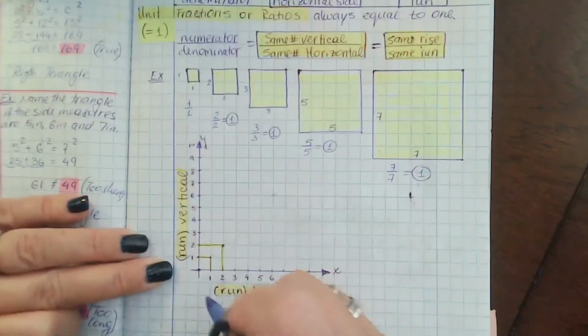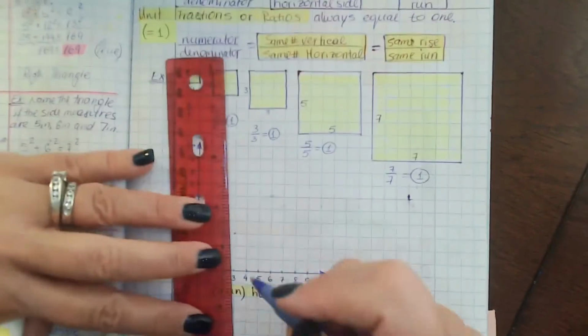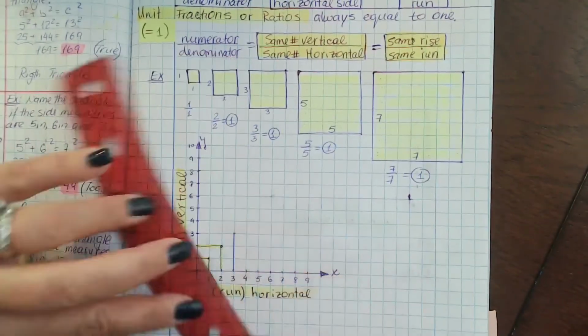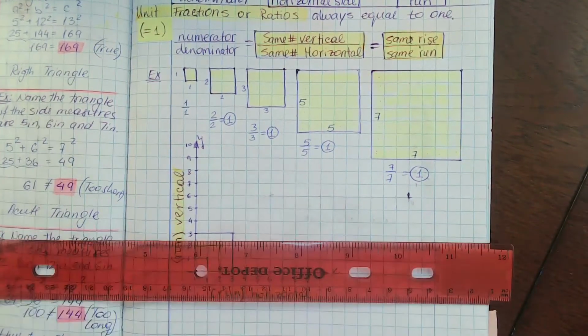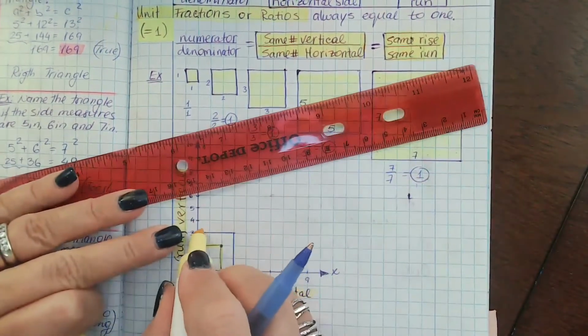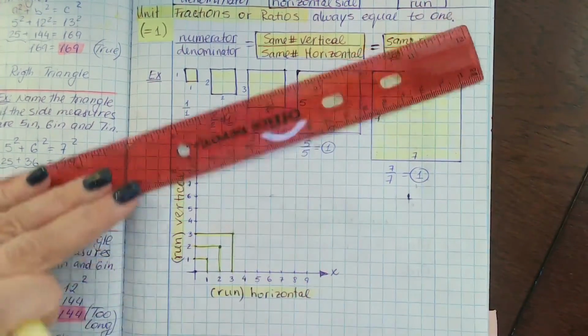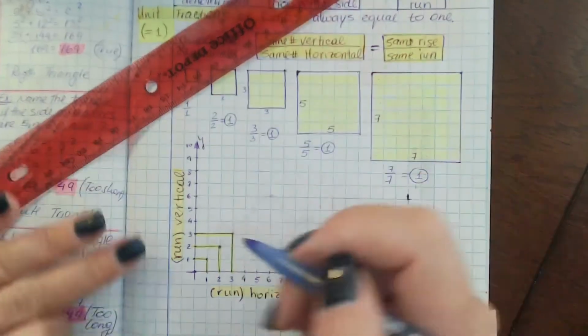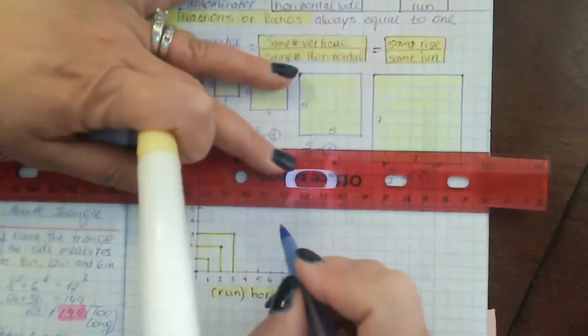Then I have 3 over 3, so I'm going to go 3 by 3, and the bigger the squares get, I want to make them nice and neat, so I'm going to stay away from freehand and use a ruler. So 3 by 3. Then I had the square 5 by 5, so I'm going to go from here to here, so 5 by 5.